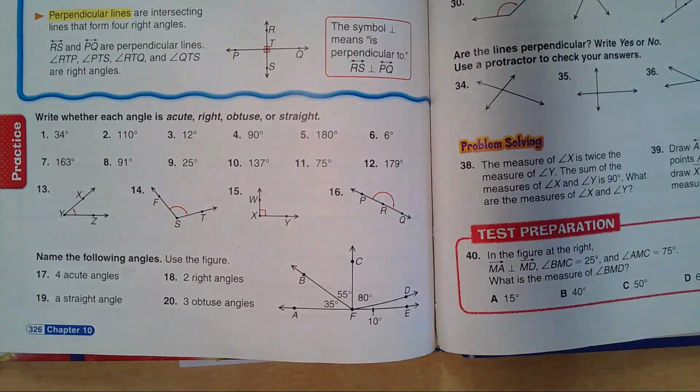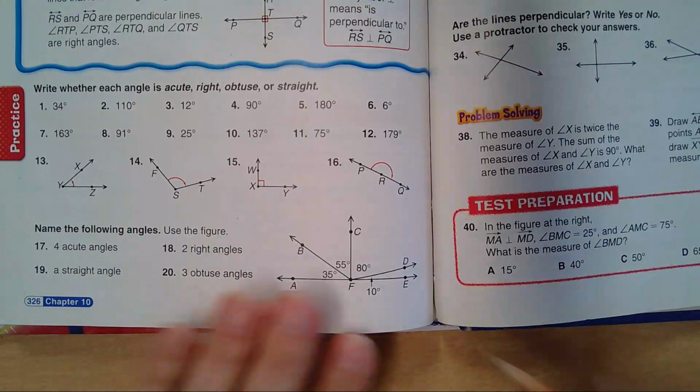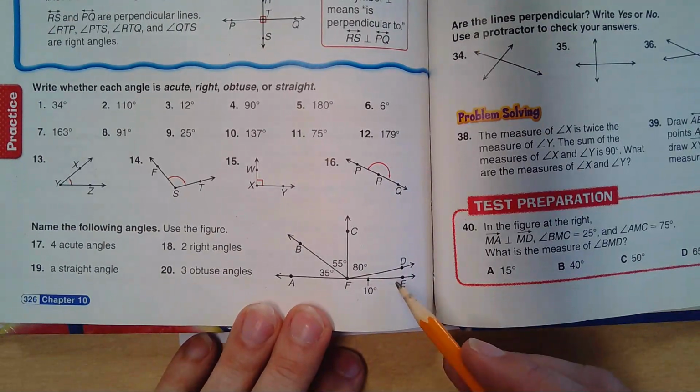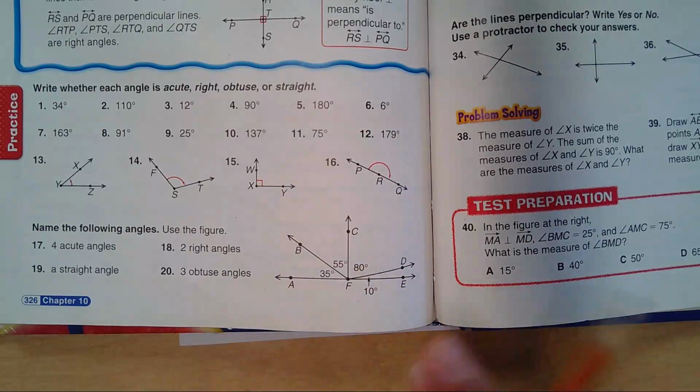Where's the other one? Ella? CFE or EFC. And how do you know? 80 plus 10 is 90. Right, same deal, 80 plus 10. This 10-degree angle and this 80-degree angle form a 90-degree angle here. That's my proof. That's how I know definitively without just taking a stab in the dark.